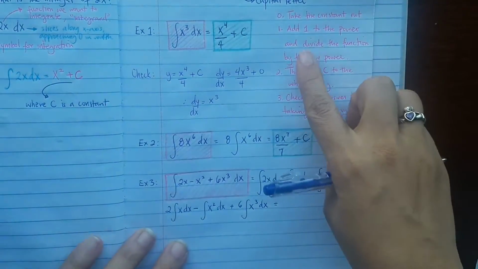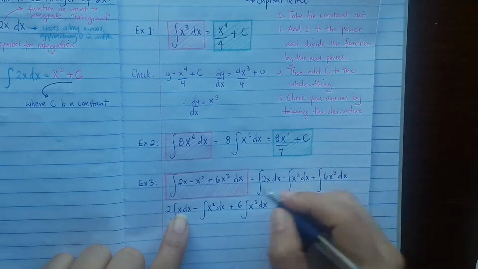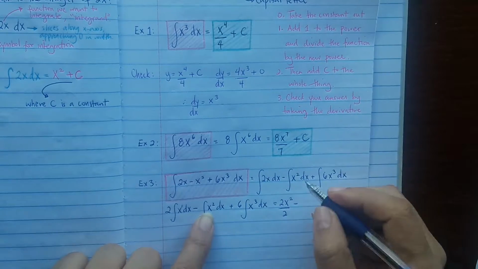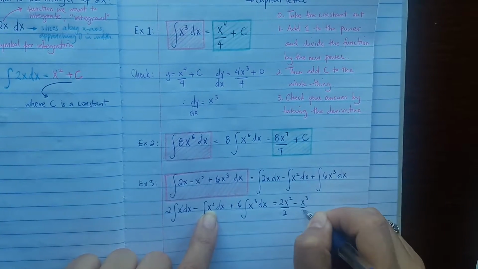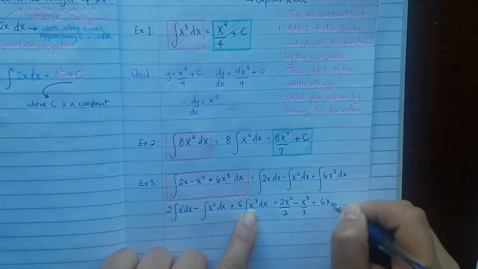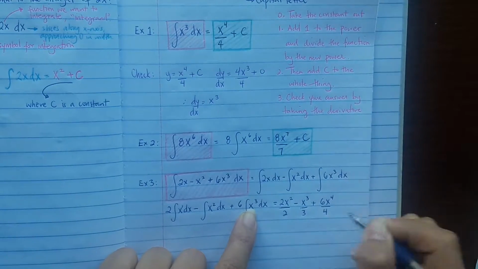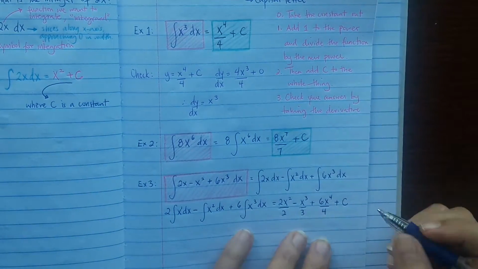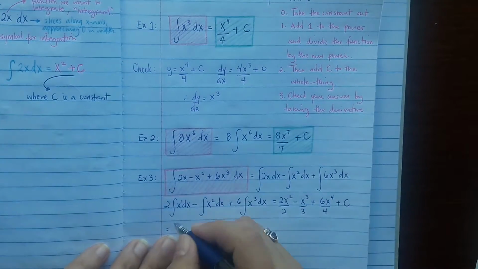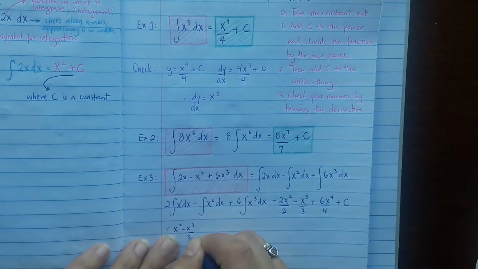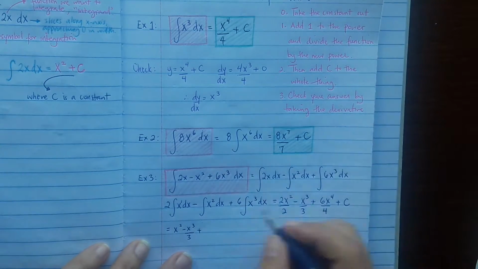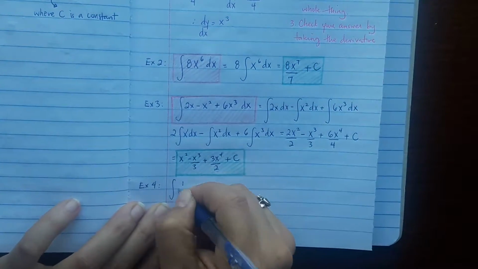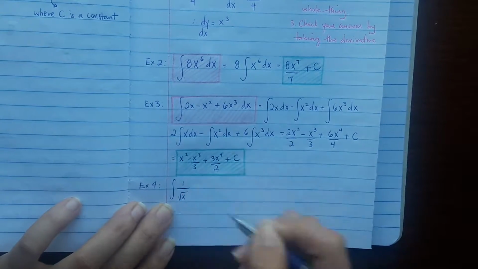And now add 1 to the power and divide. The first one has a 2 outside, and then add 1 to the power, so it's going to be x squared over 2. Minus, that's going to be x cubed over 3. You're just adding 1 to the power and dividing it, plus 6, and then x to the 4th over 4. And then don't forget to add that plus c to the whole thing. Let's simplify this. The 2's are going to cancel out, leaving x squared on the first one, minus x cubed over 3, plus 3x to the 4th over 2, because 6 over 4 simplifies to 3 halves, plus c.